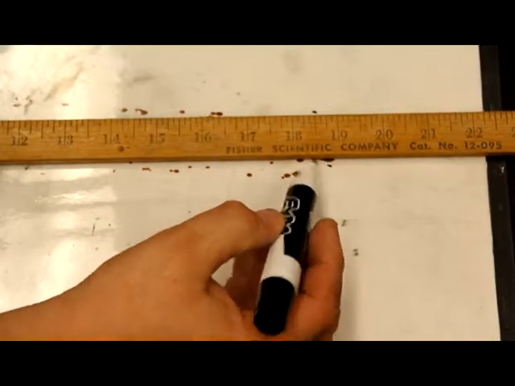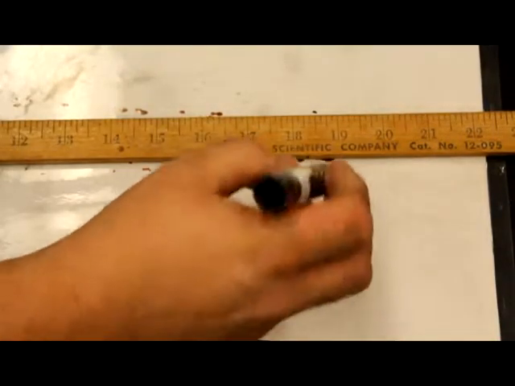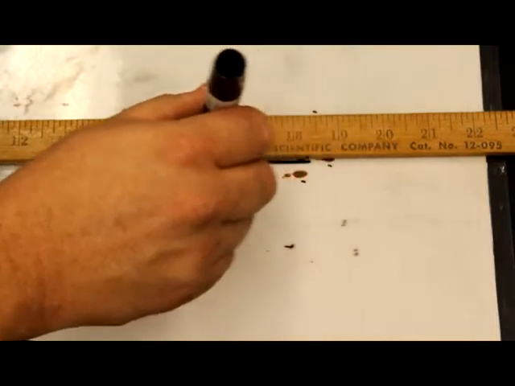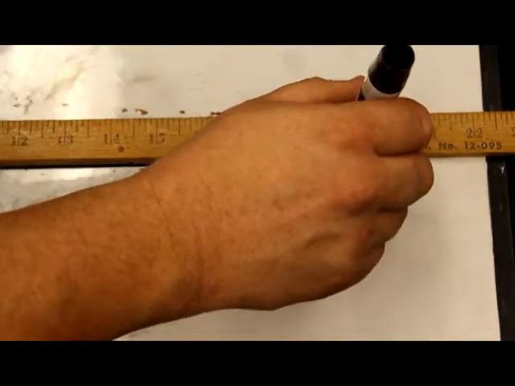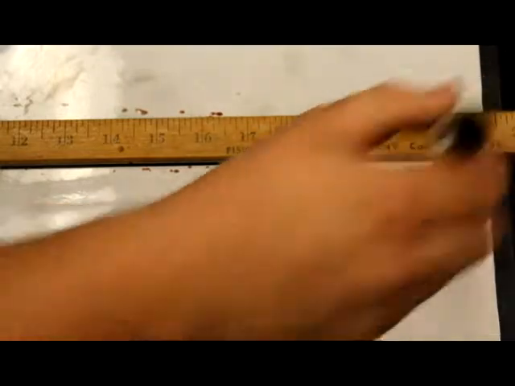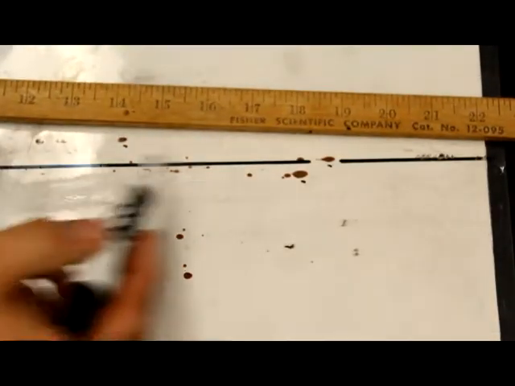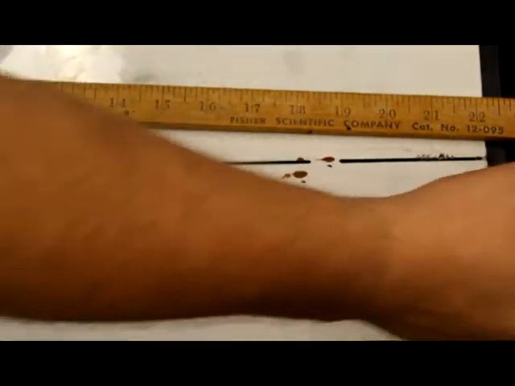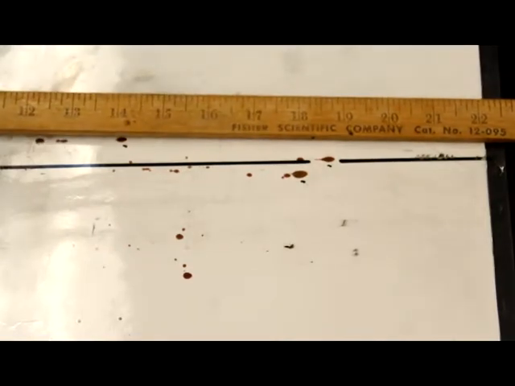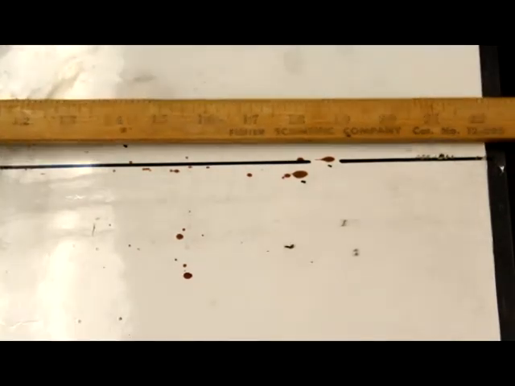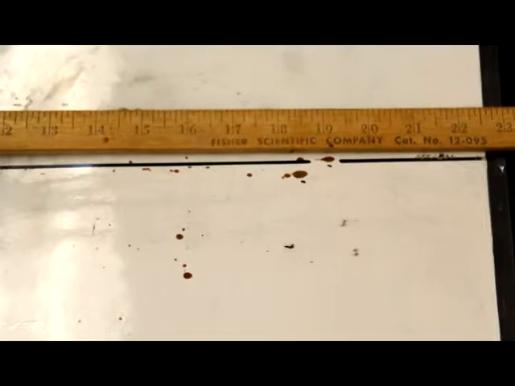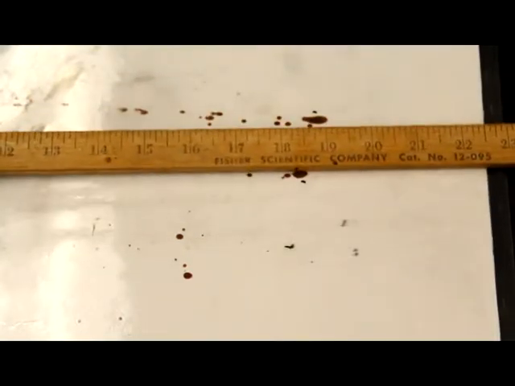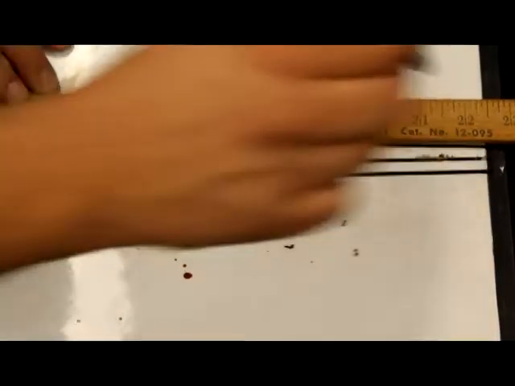And then using your dry erase marker, you're going to draw a line that basically gives you your direction towards your area of origin. You're going to do that for each one of these. So you can see that we're left with a pattern that looks like this.